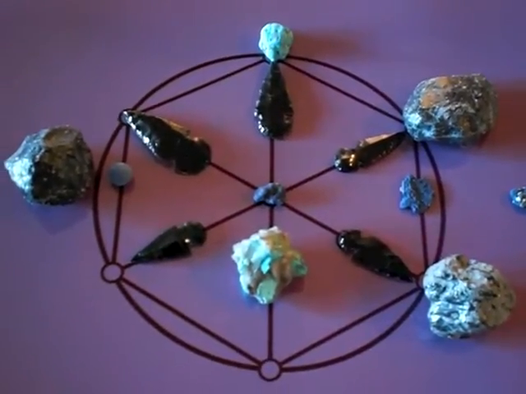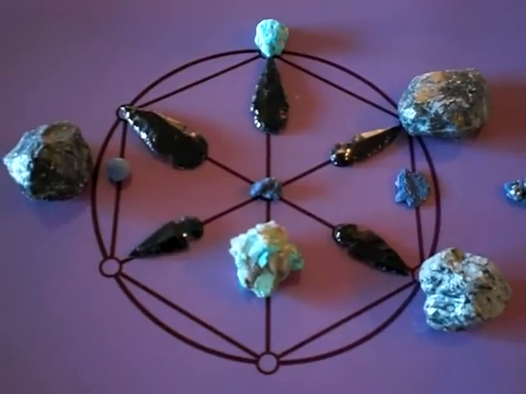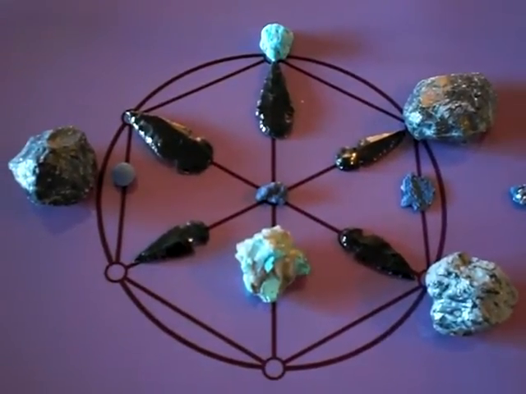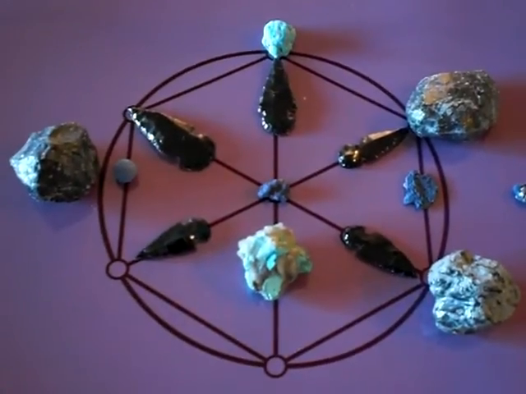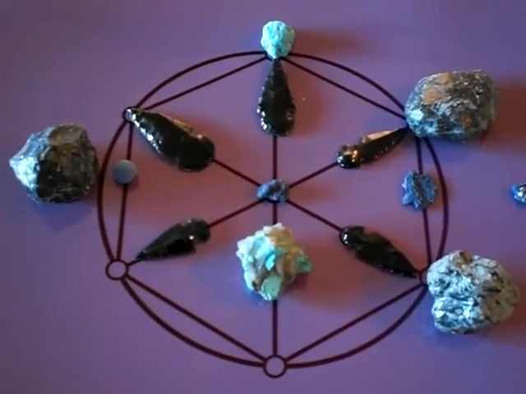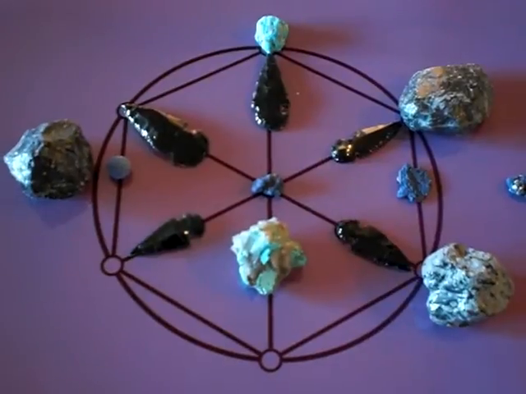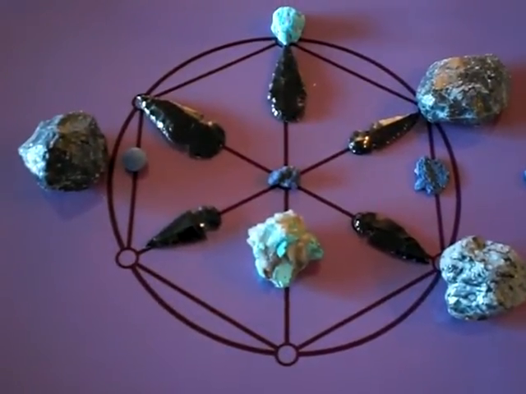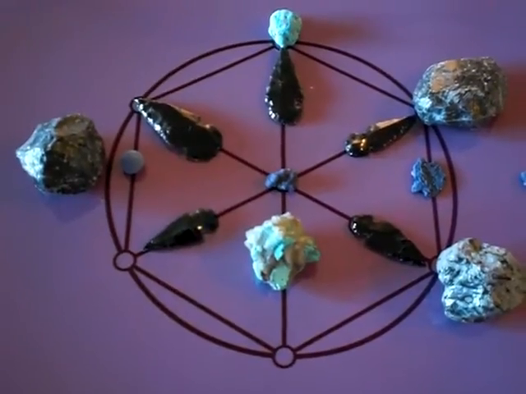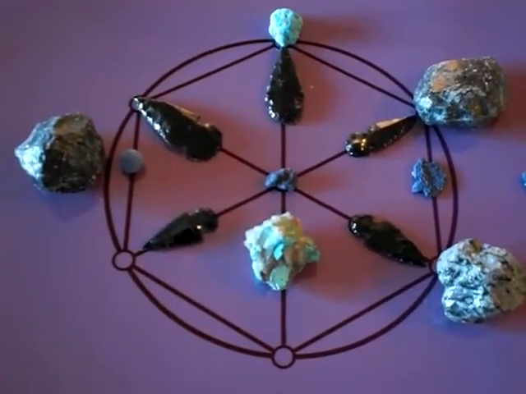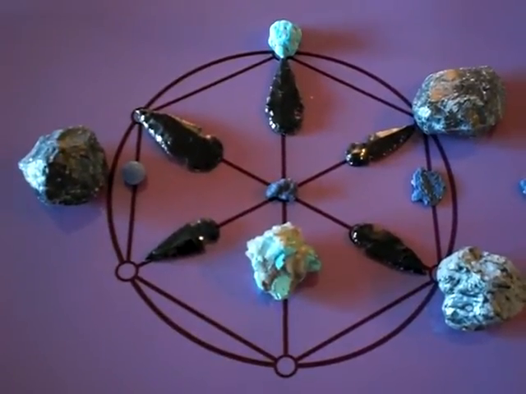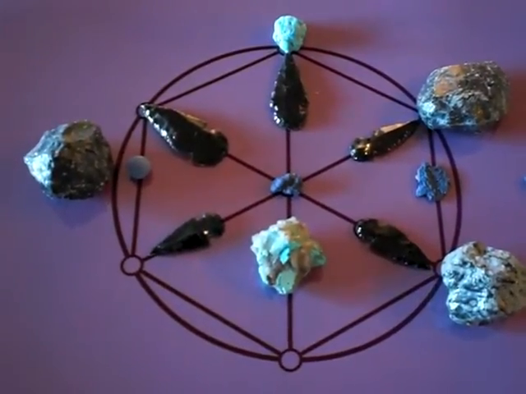What I recommend for you to do is to write up your intention before you start activating the grid. Put it down either in a journal or a piece of paper that you can reach for later, because you'll be reactivating this grid once a week. I do a lot of energy work, so I always test my grids for the energy and the strength behind the grid.